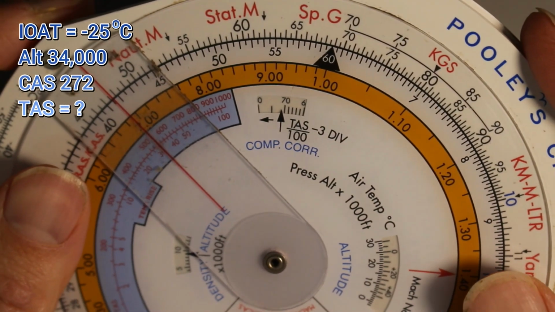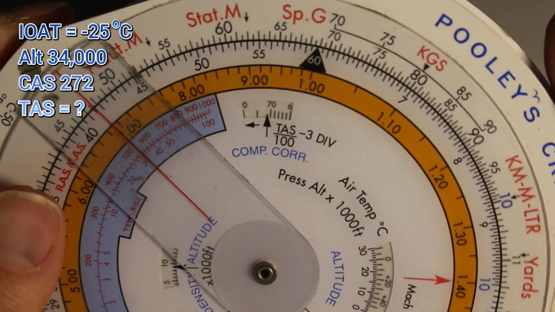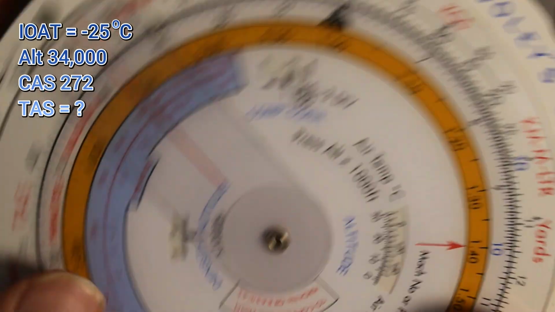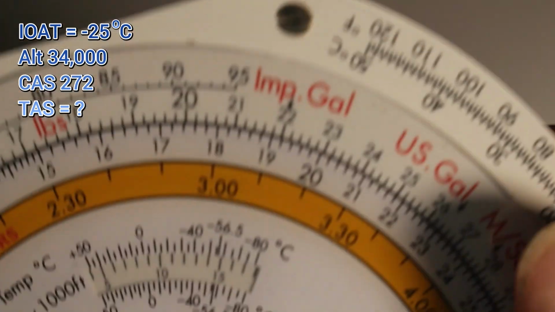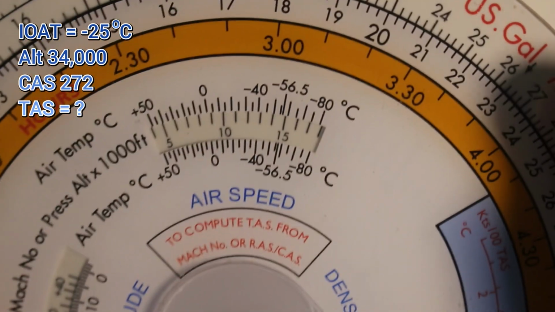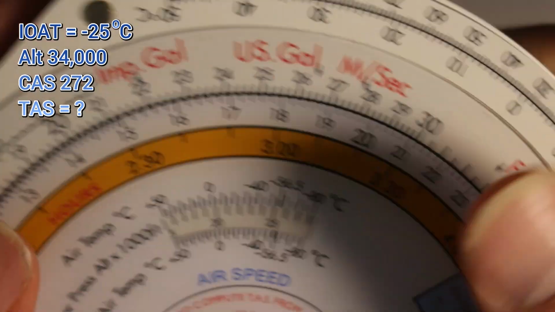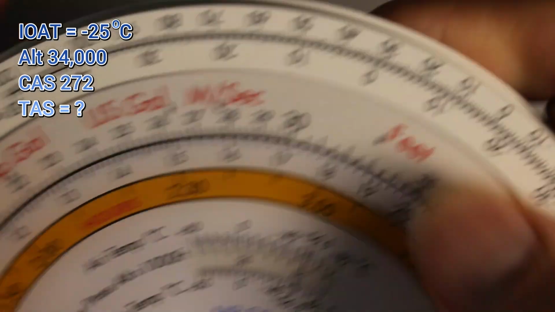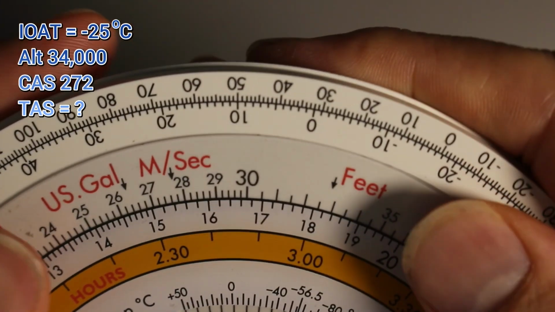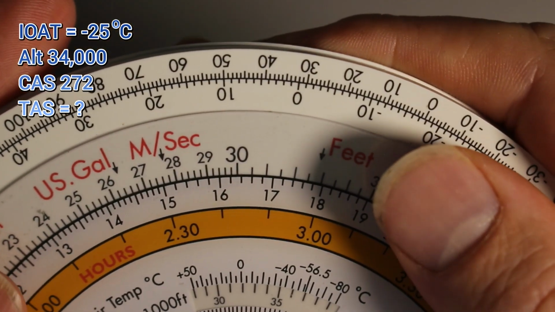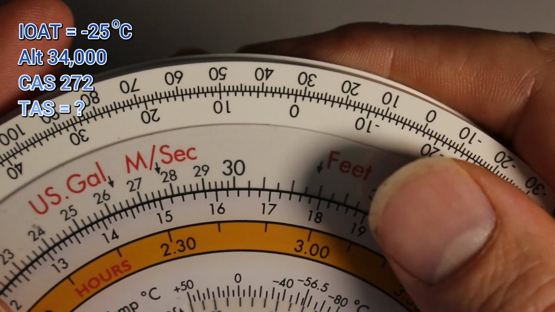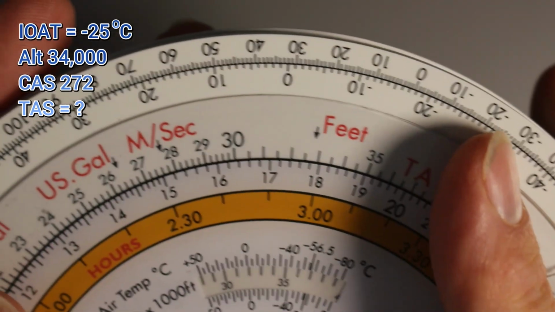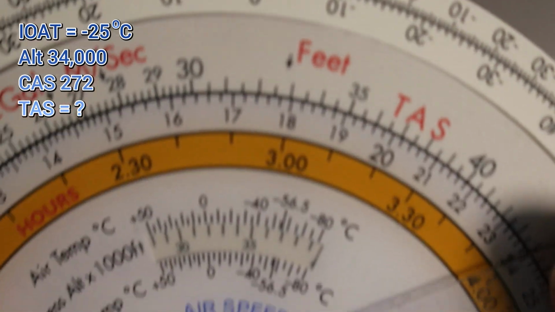Okay, here we go. End of level boss. Firstly, assume indicated temperature is actual temperature. So, temperature minus 25 and the altitude 34,000 feet. So 34,000 feet in the middle of the window, minus 25 on the outside. There we go, that's them lined up.